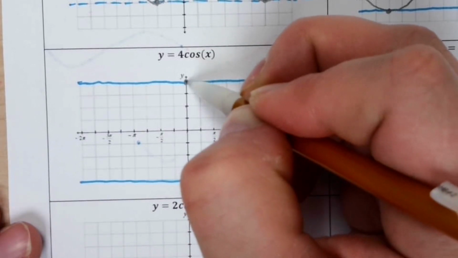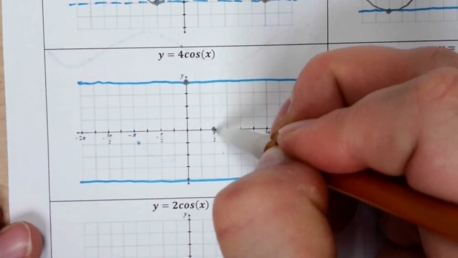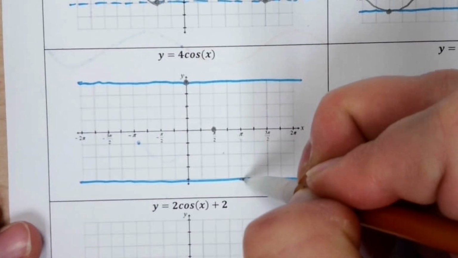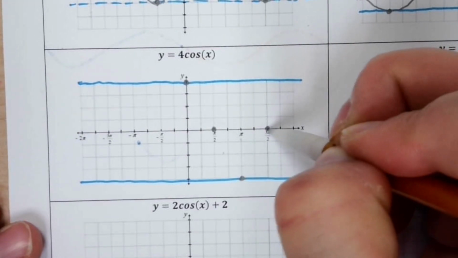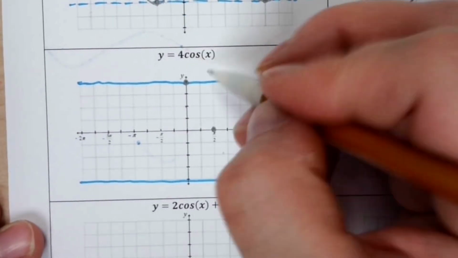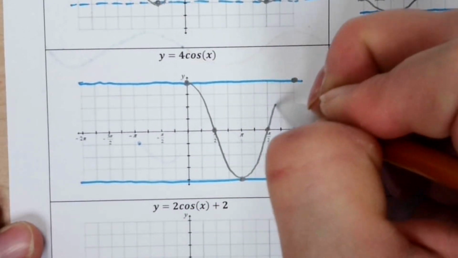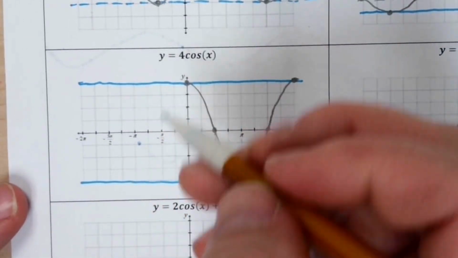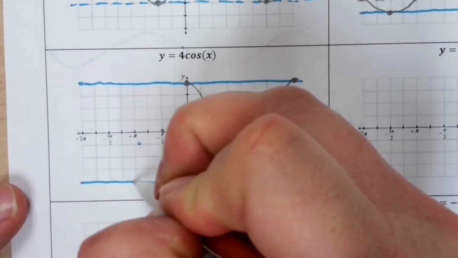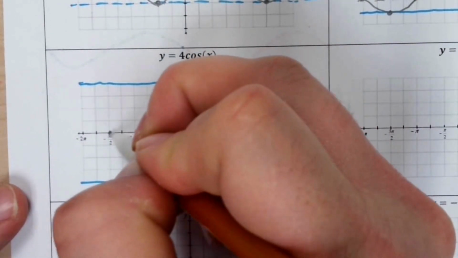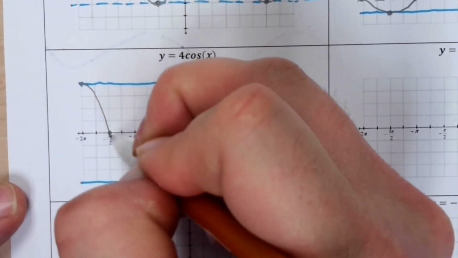I'm going to start at 4, and then go down, and then go all the way down, and back up in here. Here's your 4 cosine. Let's go back this way. 0, down, 0, up.